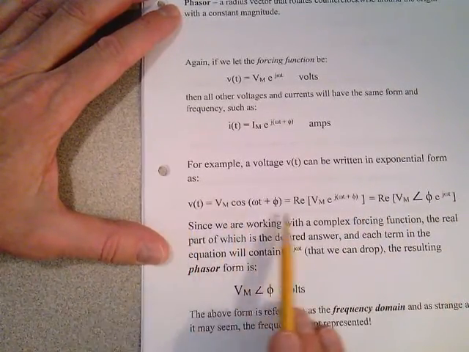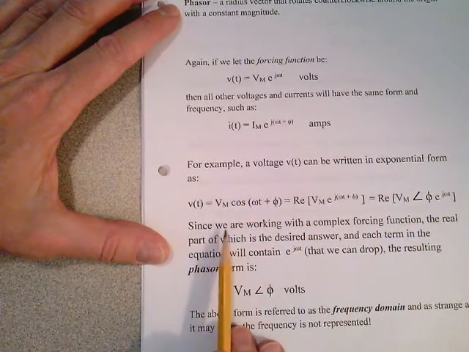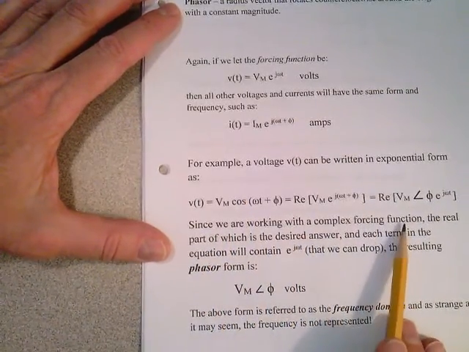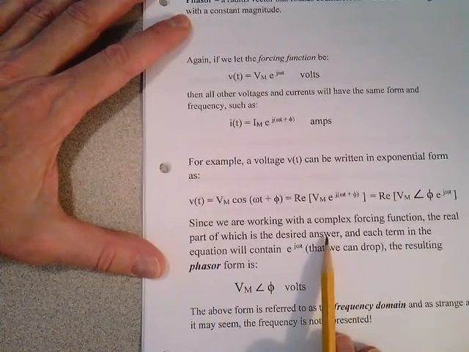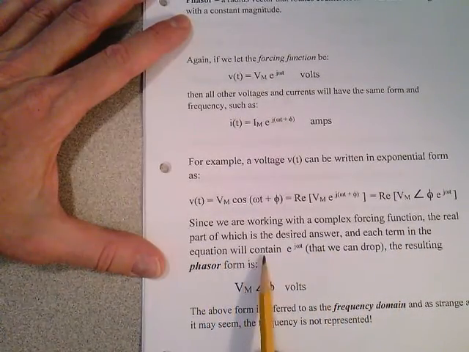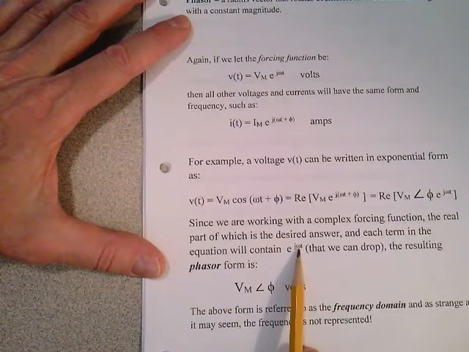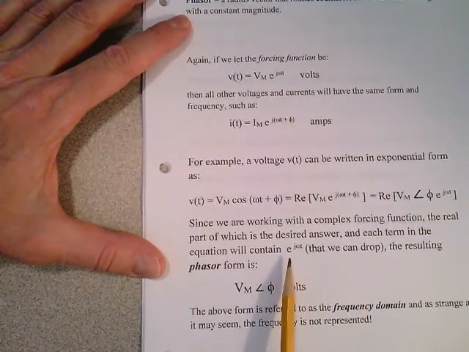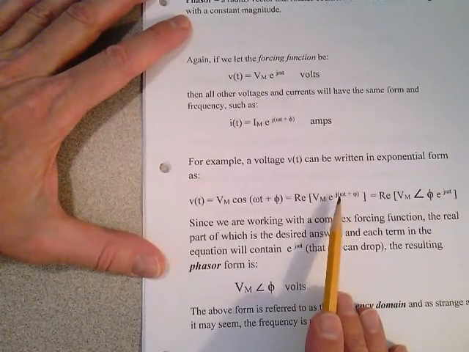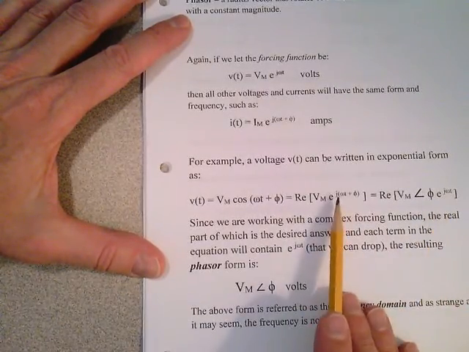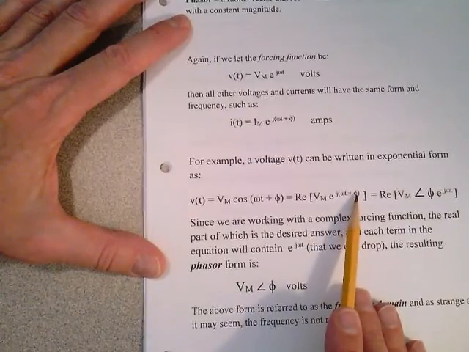You don't have to concern yourself too much with this, but since we are working with complex forcing functions, the real part of which is the desired solution, and each term in the equation will contain this e to the j omega t, they drop out. They just cancel out. You can cancel it out here, you can cancel it out here, the e to the j omega, the e to the j omega. You just have a phi left over here.